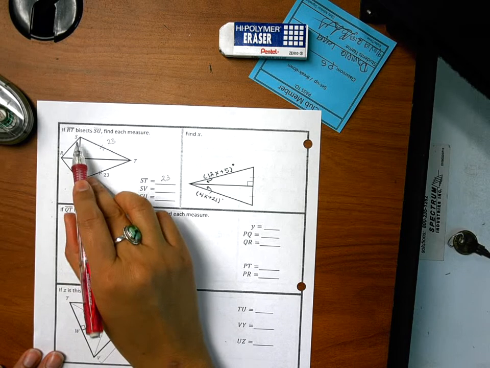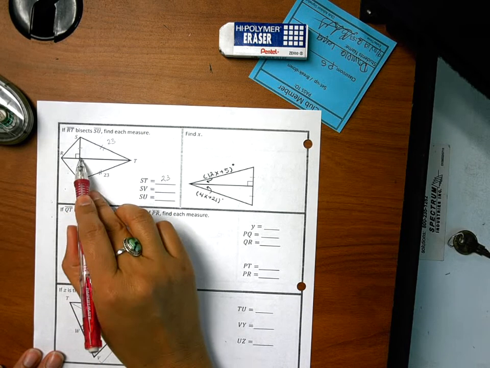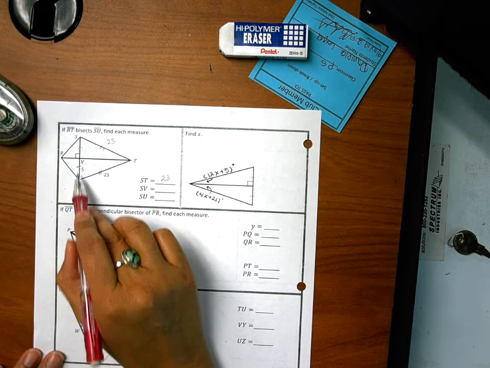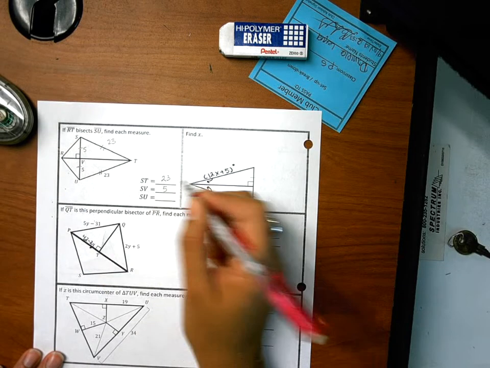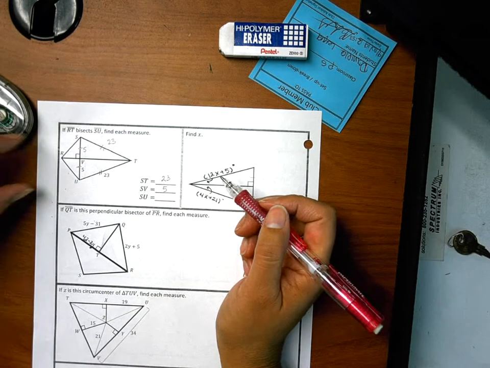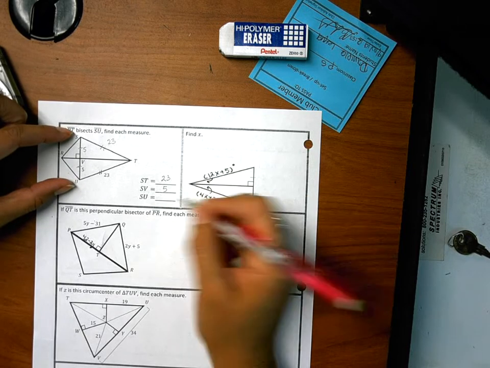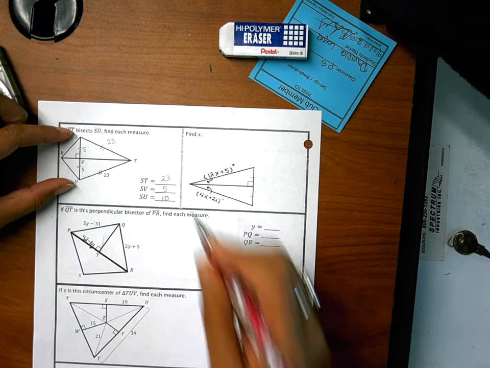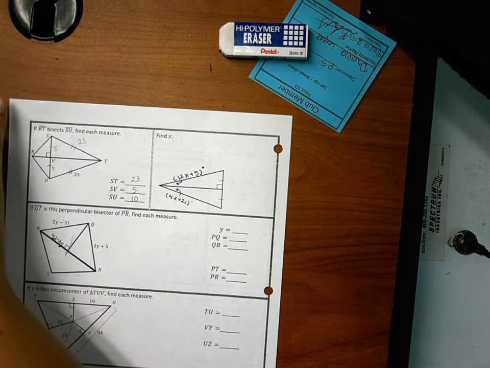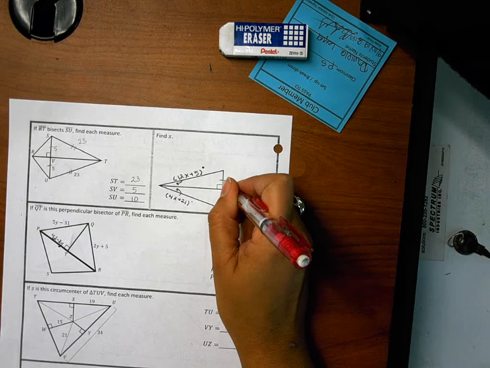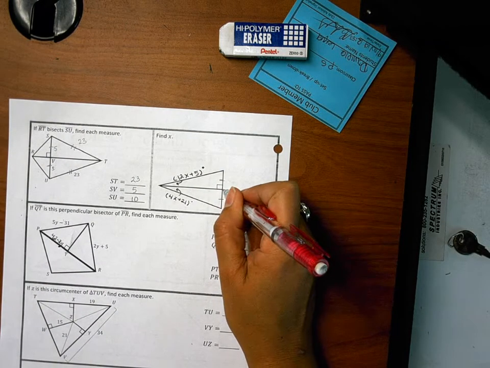So ST is congruent to that side, so it is 23. SV, well, we put those markings already because it said it bisected SU, so SV is congruent to UV, so this little segment here is 5 as well. And if they're each 5, what is the total segment all the way through? 5 and 5 is 10.